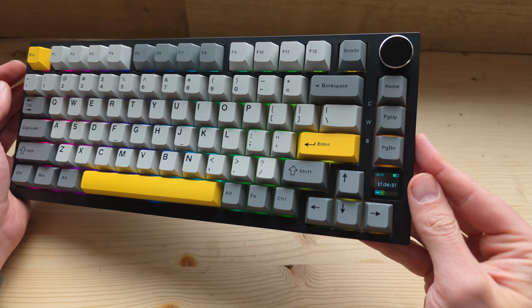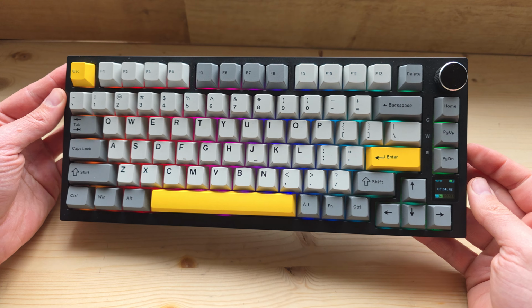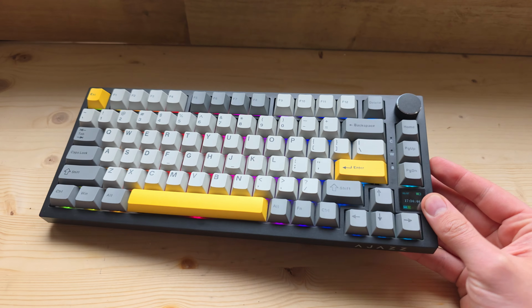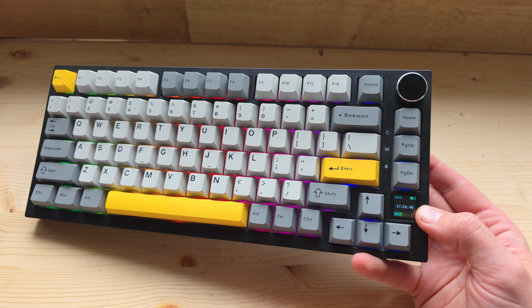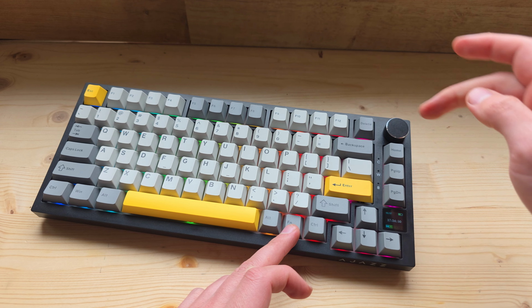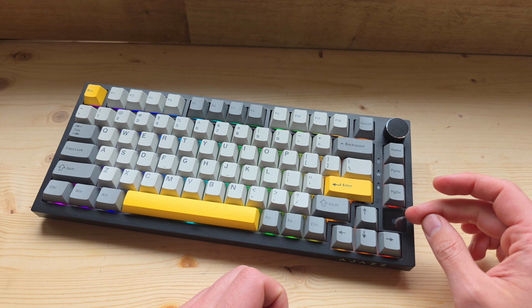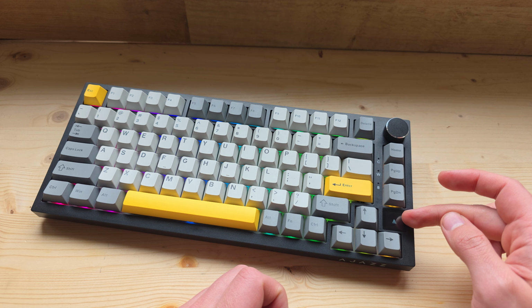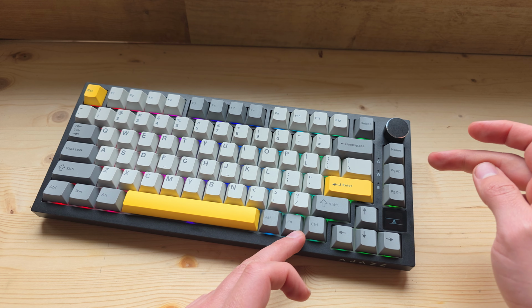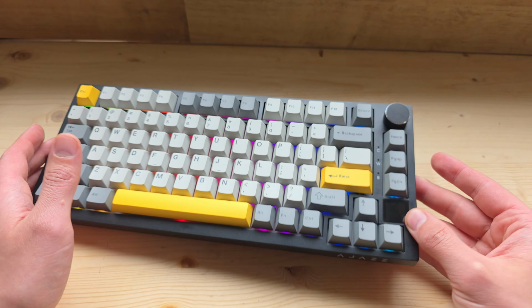Let me show you how to use this mini display on your Ajazz AK820 Pro keyboard. So first, if you want to turn off this display, you simply press and hold your function key and the delete button. That will disable the functionality of the display. If you want to completely turn it off, you simply hold function plus home. So you see it gets completely turned off.